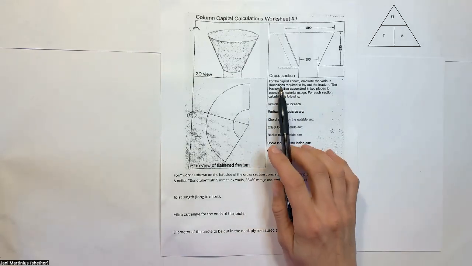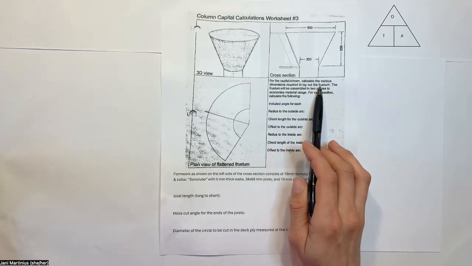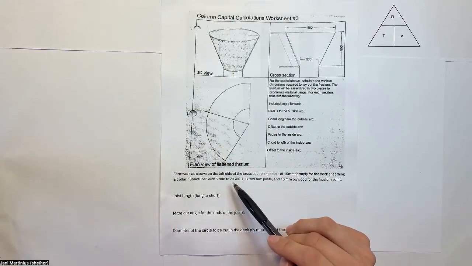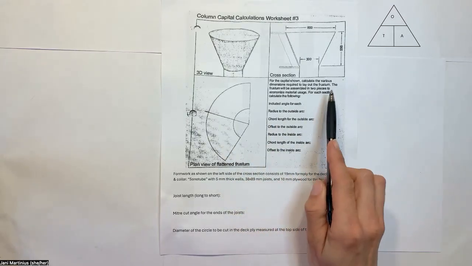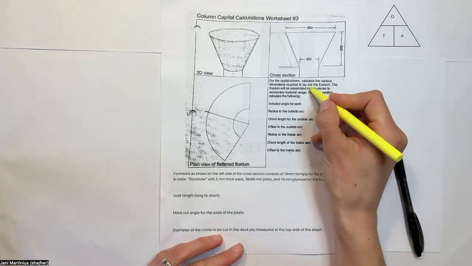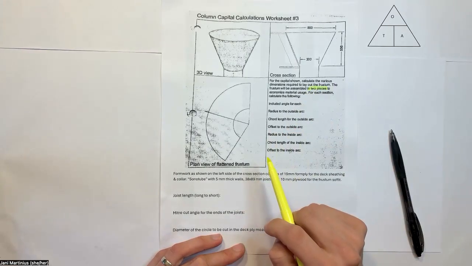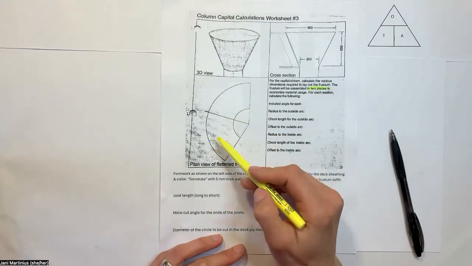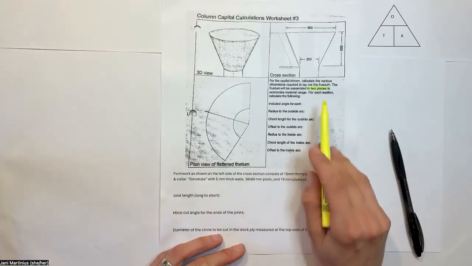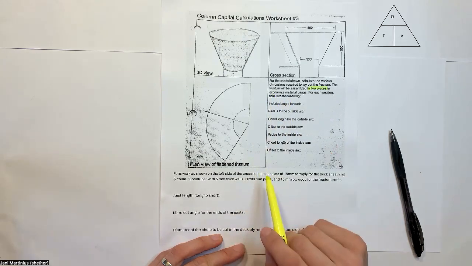Let's have a look at what we're looking at here. For the capital shown, calculate the various dimensions required to lay out the frustum. So this is what we want to calculate so we can lay it out so we can actually go ahead and build it. The frustum will be assembled in two pieces. Let's highlight that, two pieces. All of these worksheets are similar but different. Sometimes it'll be 4 pieces or 6, so make sure you read the text and highlight the important parts. It's to economize material usage, great.